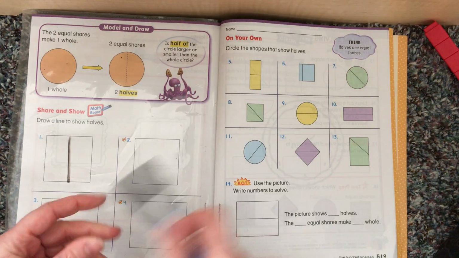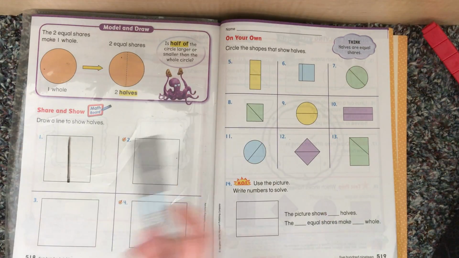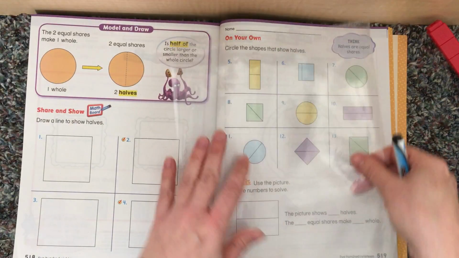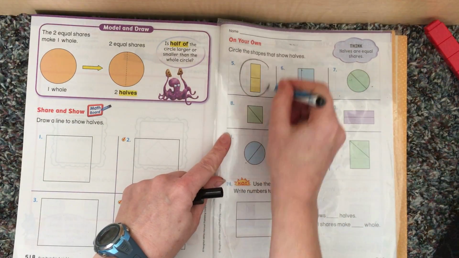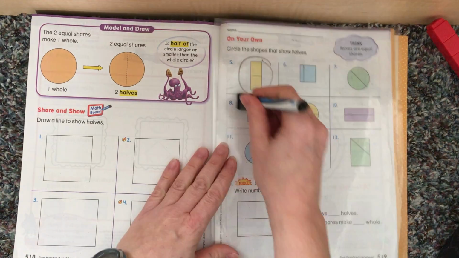Here it says circle the shapes that show halves. Is that halves? Yes, it is. They're both equal. So you would circle it. Is that halves? No, because this one's skinny. Somebody would say, hey, I want the bigger half. But that wouldn't even be a half, would it? So don't circle that one. Go ahead and get started.